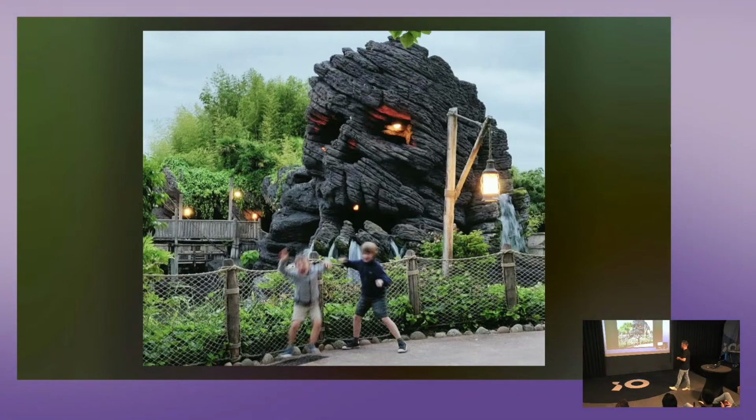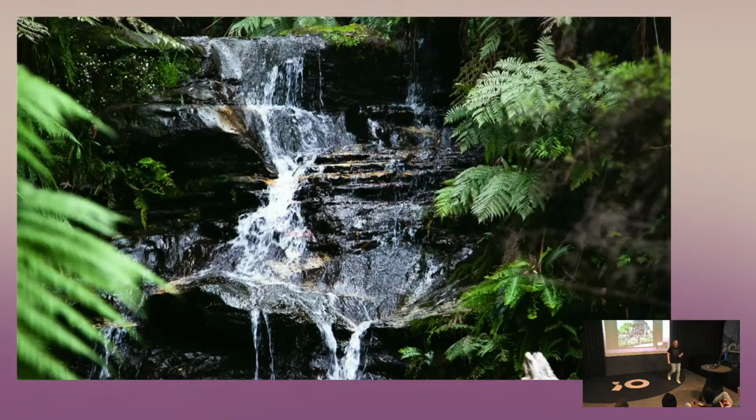Yes, it's Skull Rock between Adventureland and the other land in Disneyland Paris, where I went with my boys a few weeks ago. But I'm not going to talk about that. From that skull, there's a nice waterfall that comes out of his mouth, but I'm not going to talk about that waterfall. I'm also not going to talk about this waterfall, that's a waterfall from Unsplash, the first one if you search for waterfall.